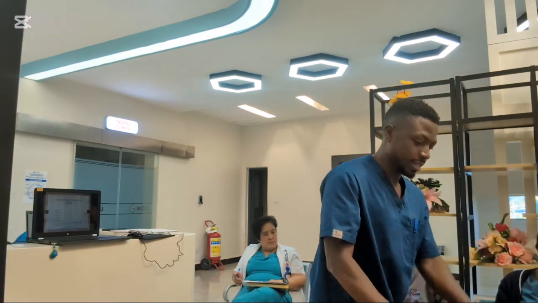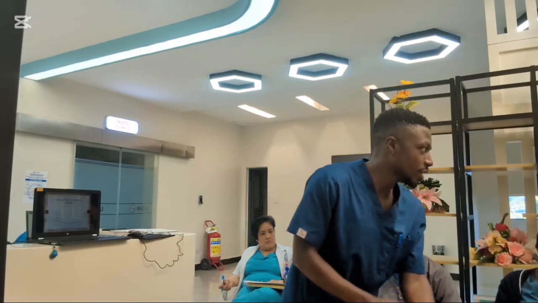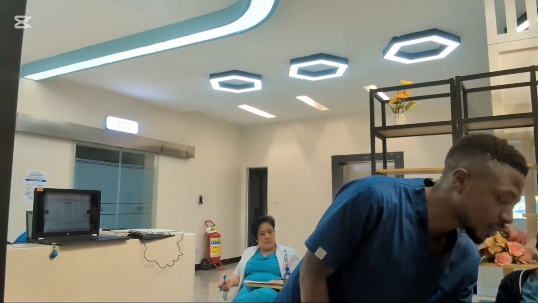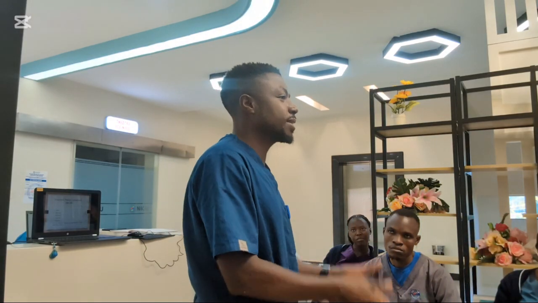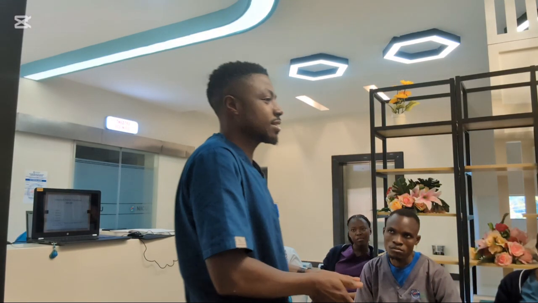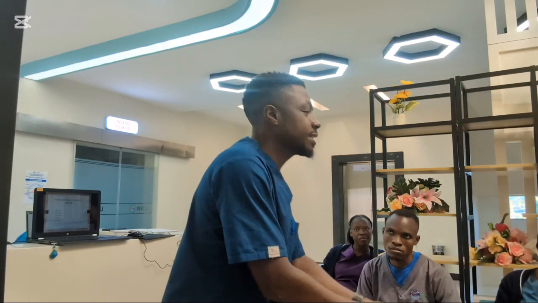There's no bilateral air entry. Yes, can someone give me an ambu bag? The patient is not breathing. You're doing the ambu bag. Oh, somebody is checking. Is the patient responsive? The patient is not responsive. What are you supposed to do when you see a patient who is not responsive? Check for the pulse. Okay? The pulse check, there's no pulse. Start chest compression.